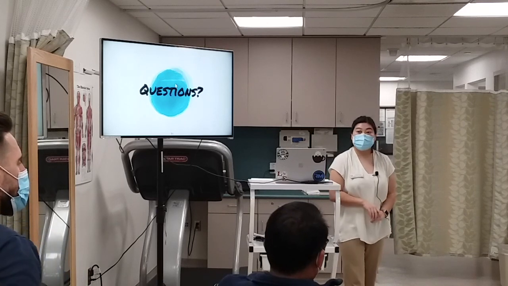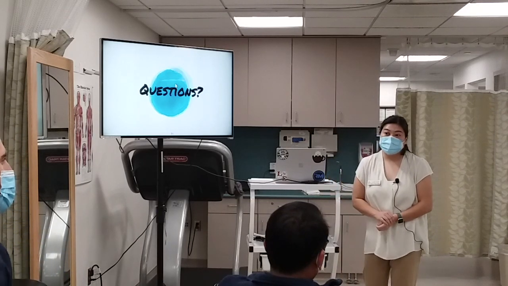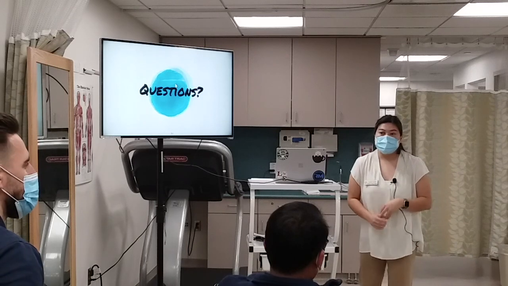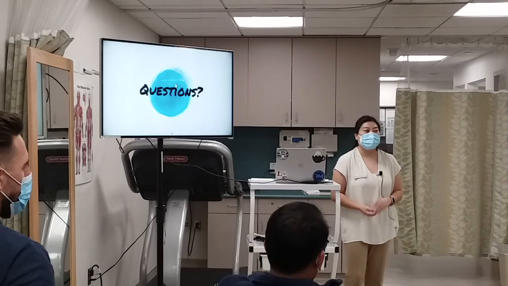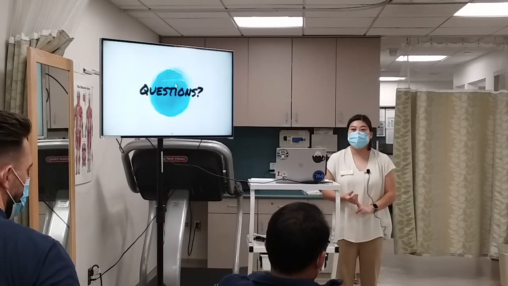Is there a difference between the hex bar squat versus the hex bar deadlift, form-wise? They look kind of similar. Okay, so he asked if there's a difference between a hex bar squat and a hex bar deadlift when it comes to form.